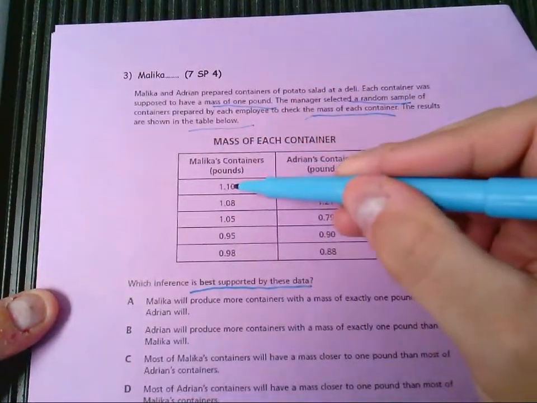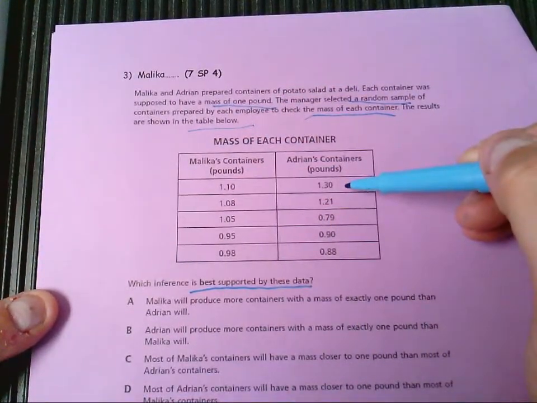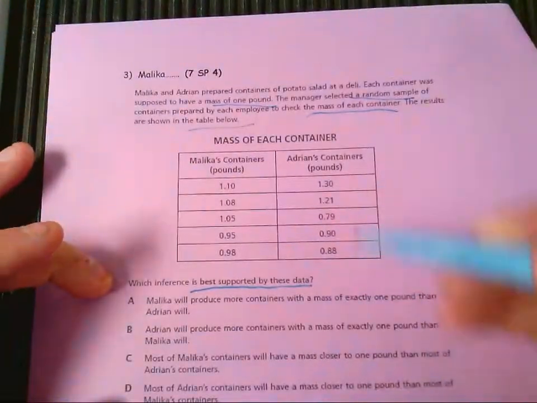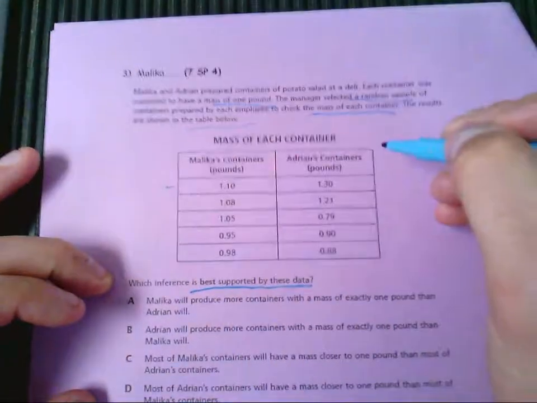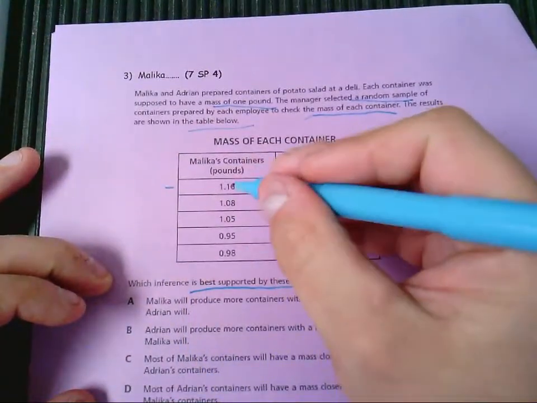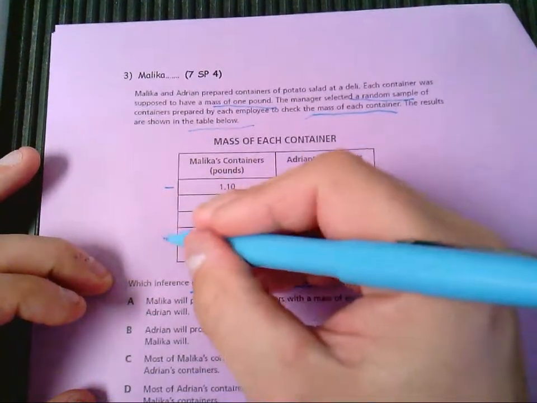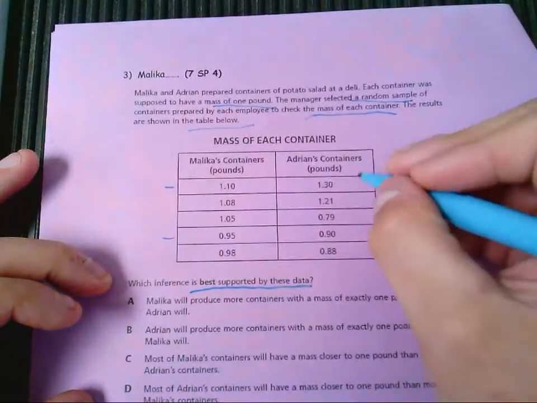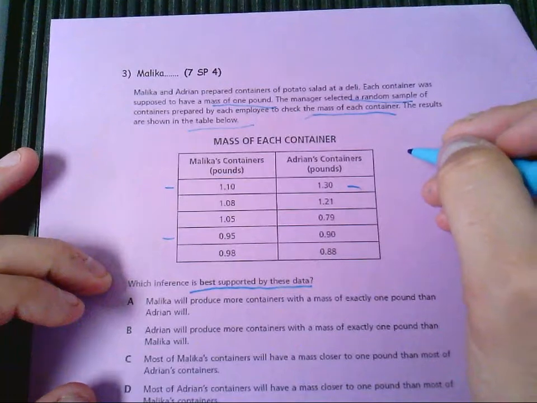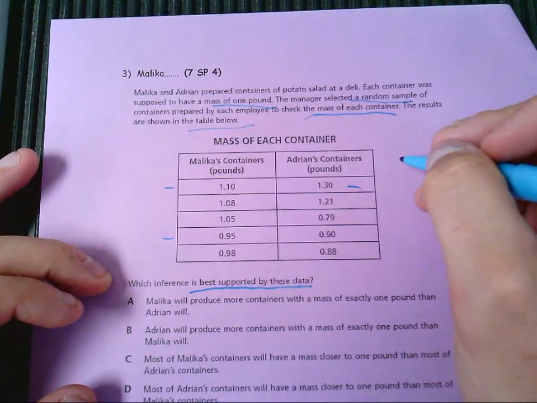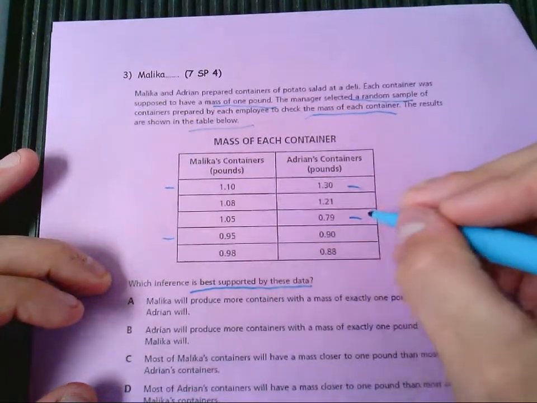So if you look at Malika, and then you look at Adrian, a couple of observations before I even start reading through these. They're in order, it looks like. For Malika, the highest is a 1.10 and the lowest is a 0.95. And for Adrian, the highest is 1.3 and the lowest is 0.79.